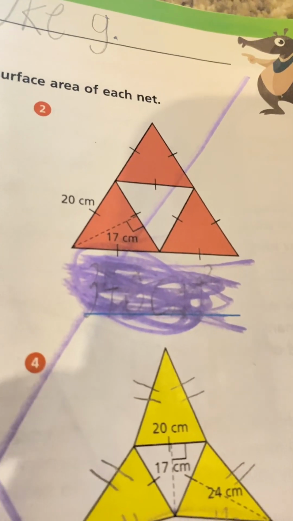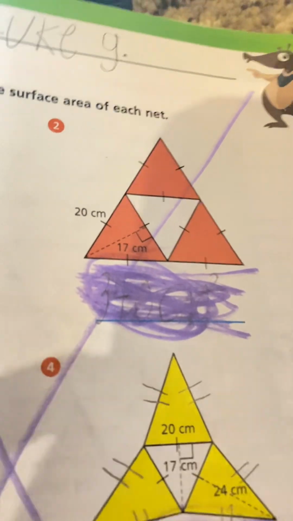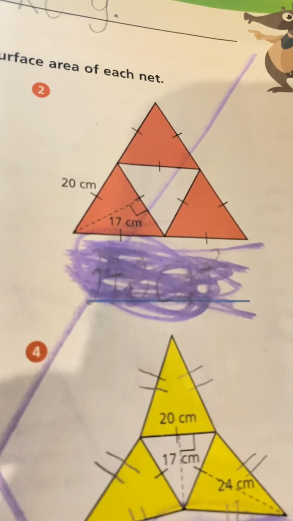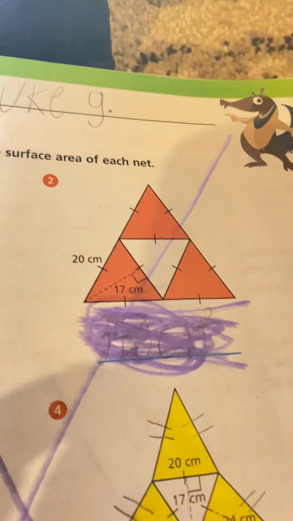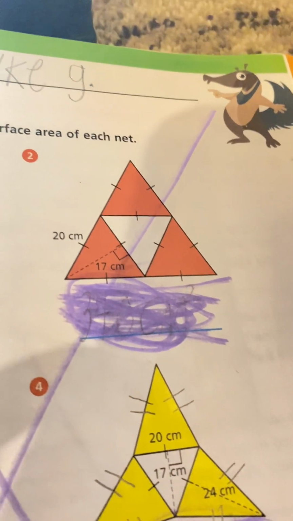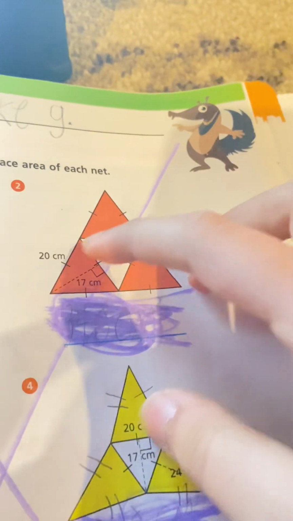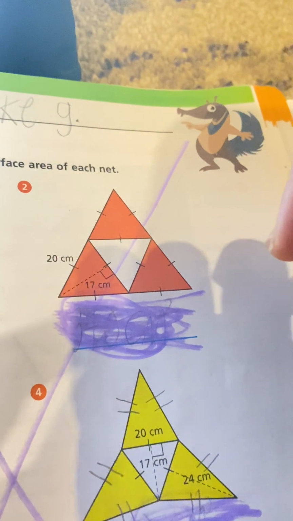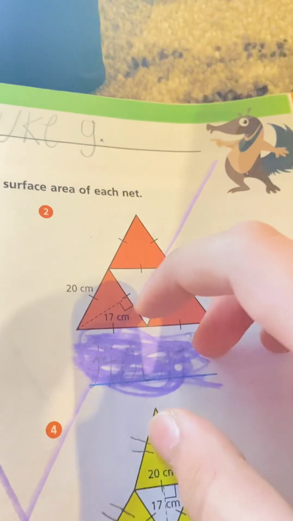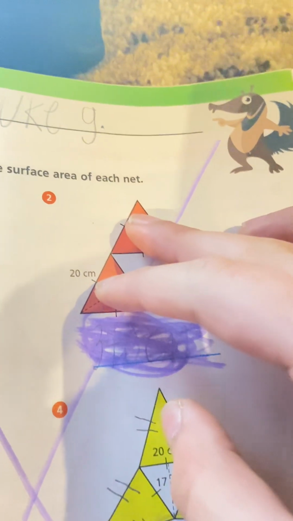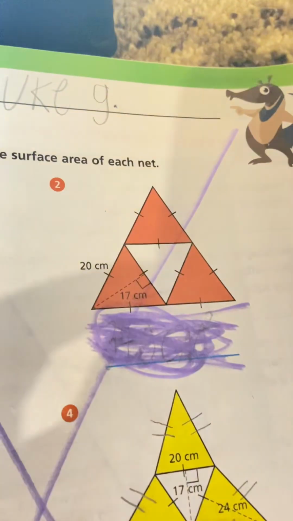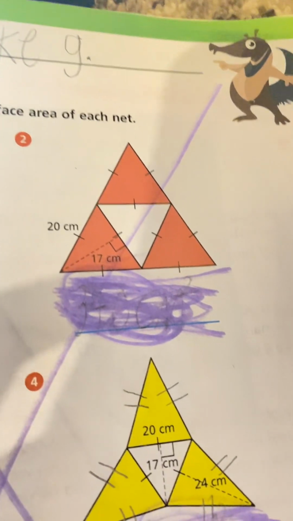If we add 340 and 340 together, we get 680 square centimeters. Would you look at that?